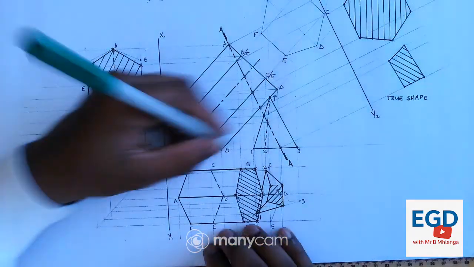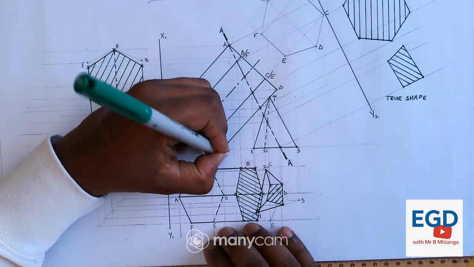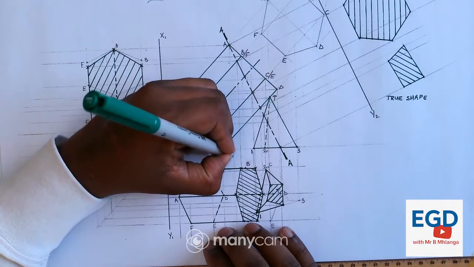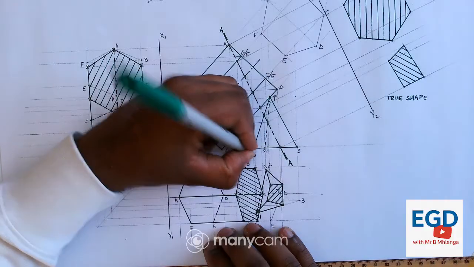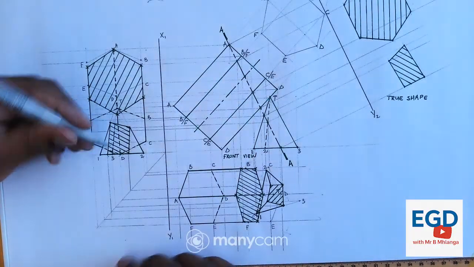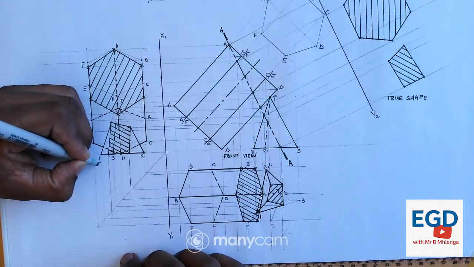And this is our front view. This is our sectional right view.